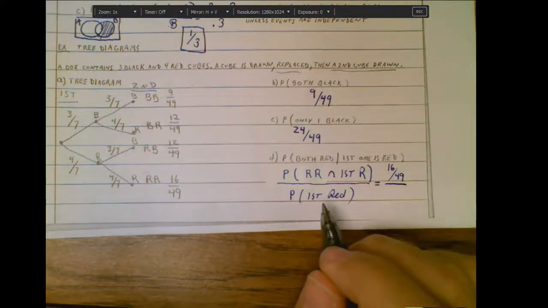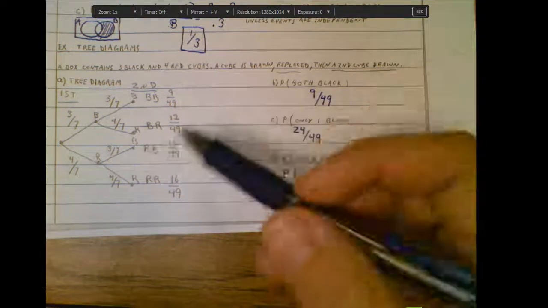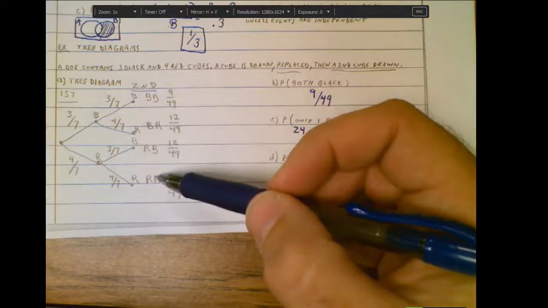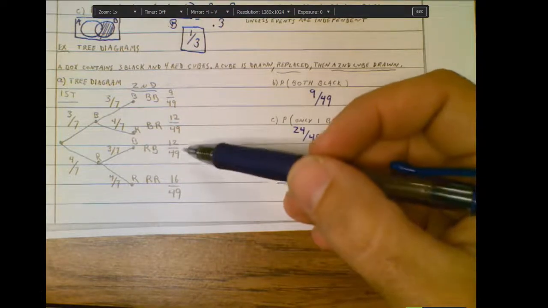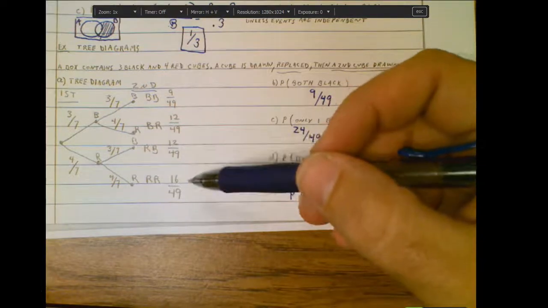On the bottom, you only put the given. So for the bottom part, I'm looking for cases where the first one was red. So where do you find cases where the first one was red? Right here and here. So these are the two cases where the first one was red. Remember, I always add downward to get these, so it could have been this or this.